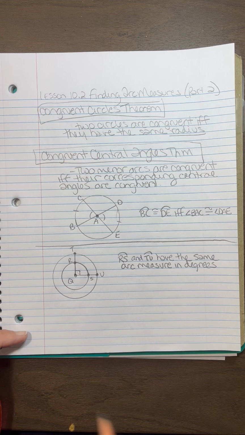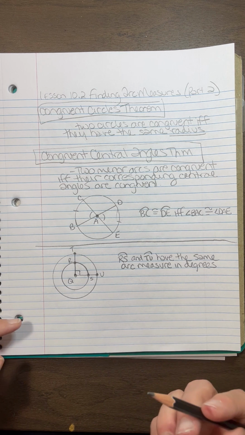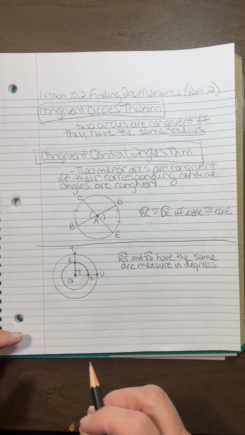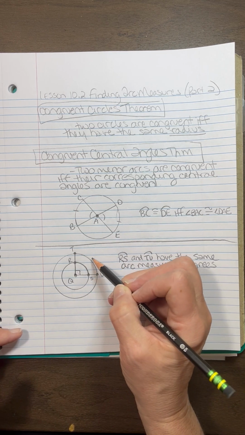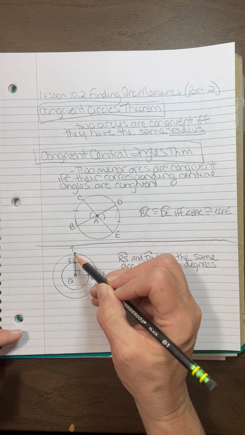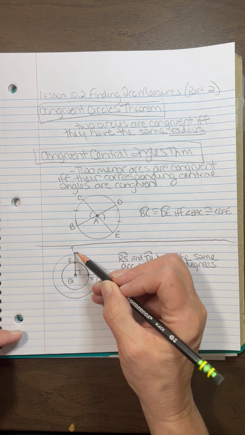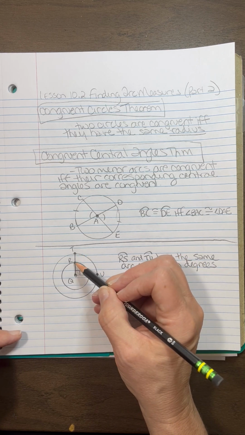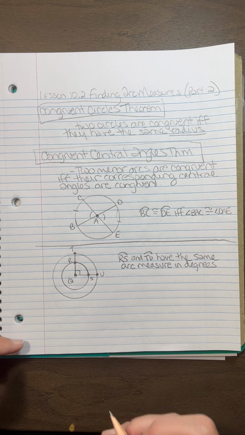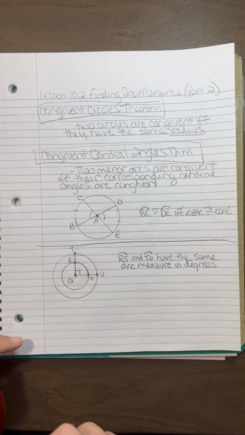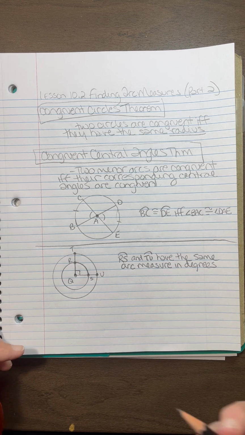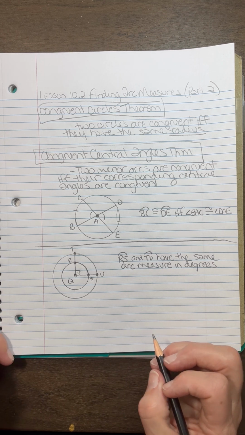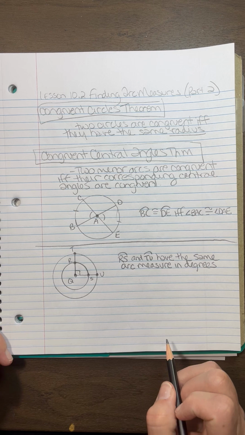here's where people get messed up though, and we're gonna do this in a couple more lessons, is if you were actually finding the length of arc TU, not its degree measure, but how long it is. Obviously you can see that TU would be longer than RS. That's called arc length, okay? So you gotta keep those two things separate.